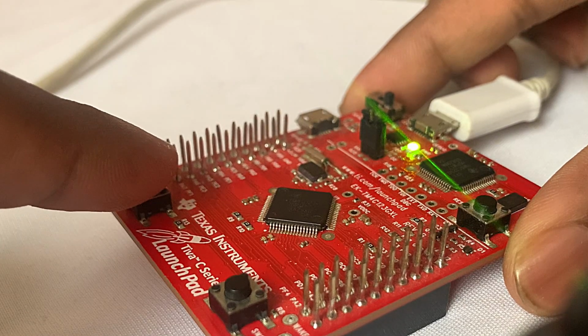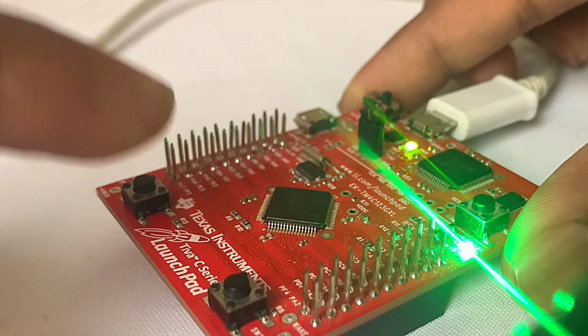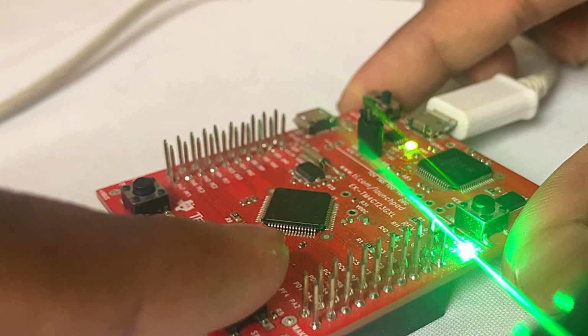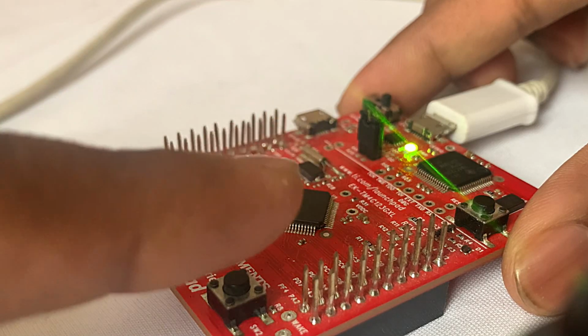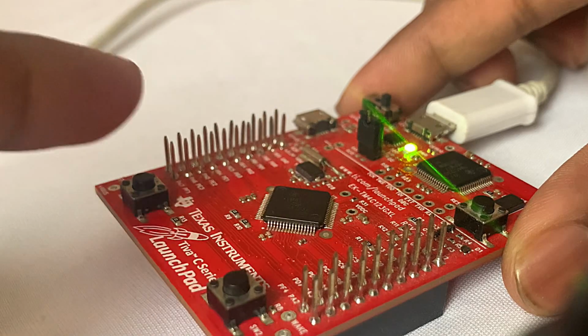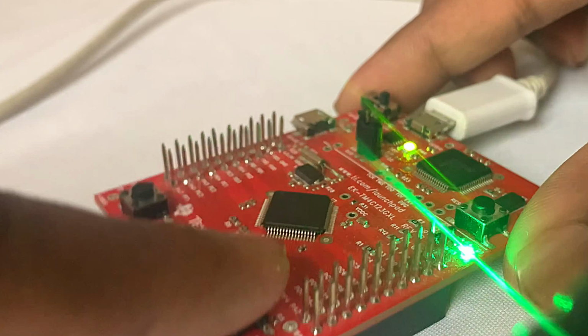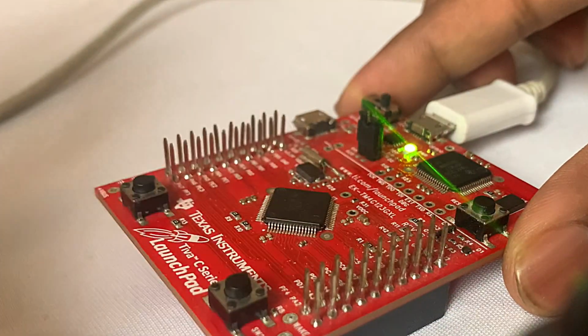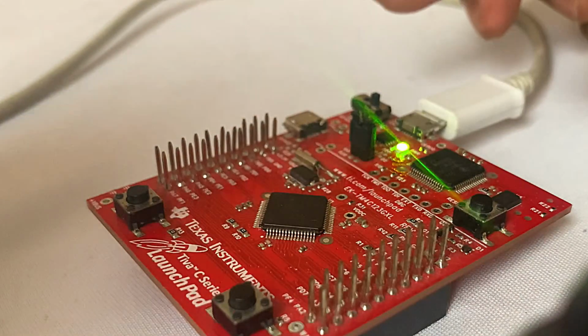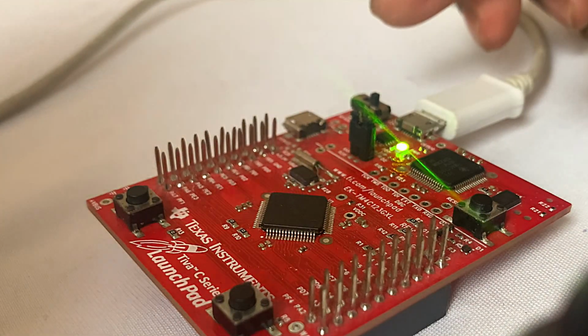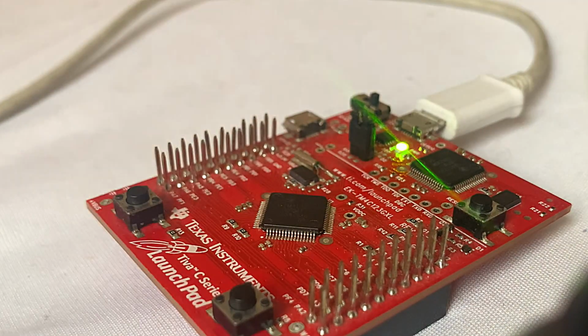Whenever I press this button, I will be transmitting the character small a in the UART line, and whenever I press this button, I will be transmitting the character small b. A, B, A, B will be transmitted whenever I press these two buttons. This is the programming logic that I am going to build in this video. So let's get started.